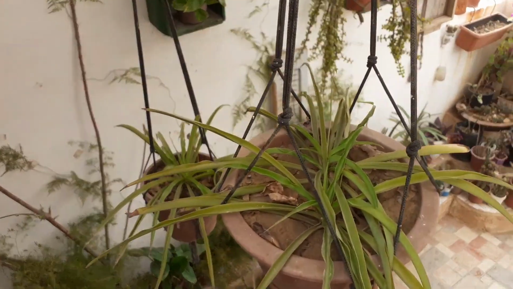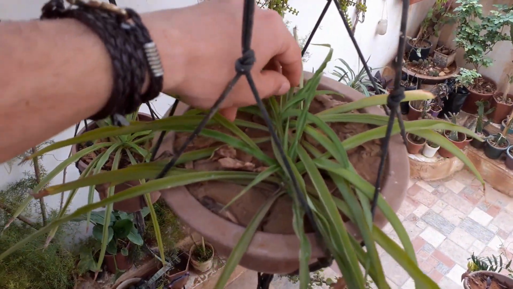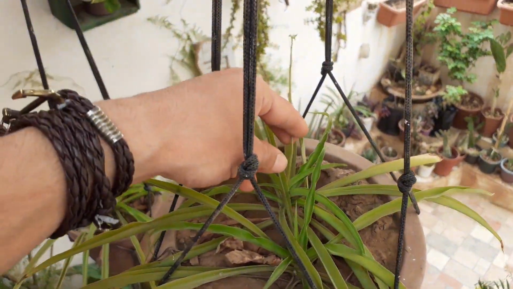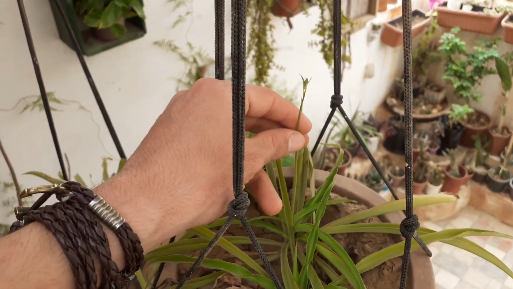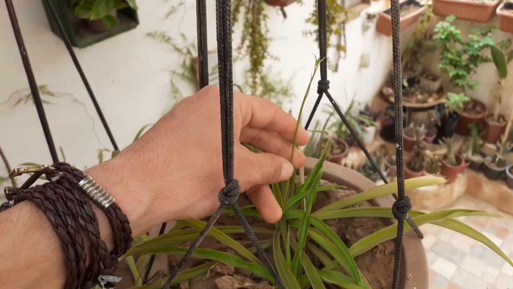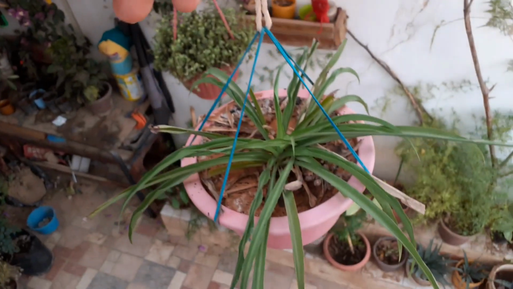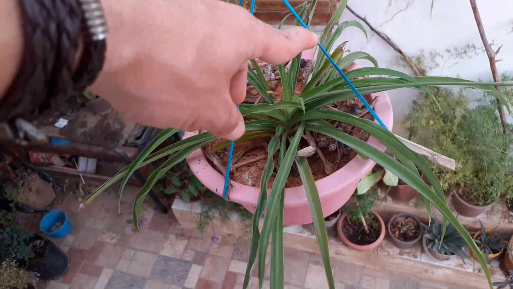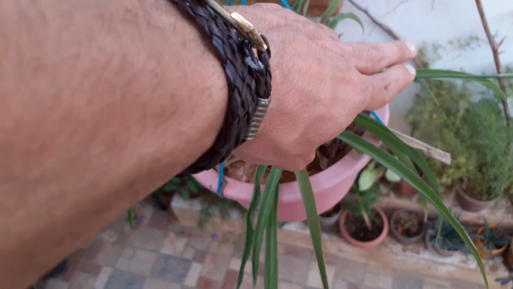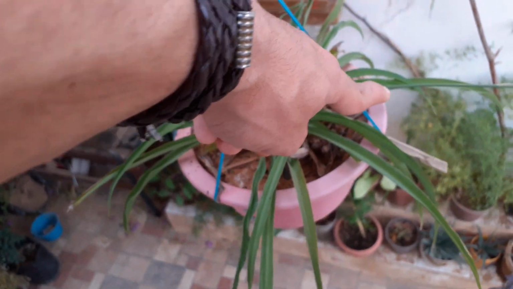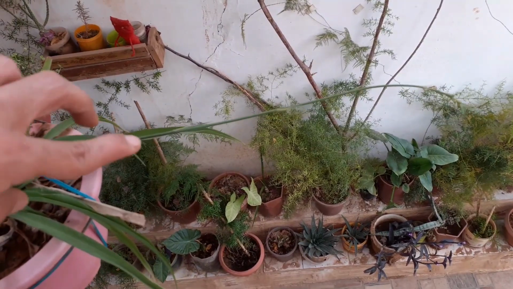And the best one so far is the spider plant. We all know that these plants have this tube to give new babies of the plant. This plant and this one here had the same height of that shoot, but look at this one here, how long it became.